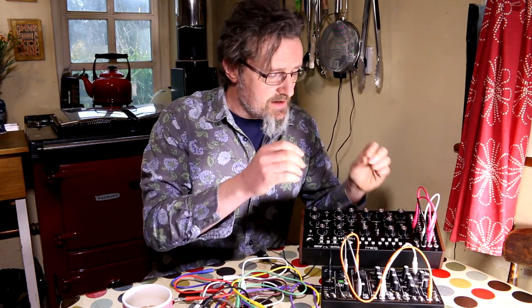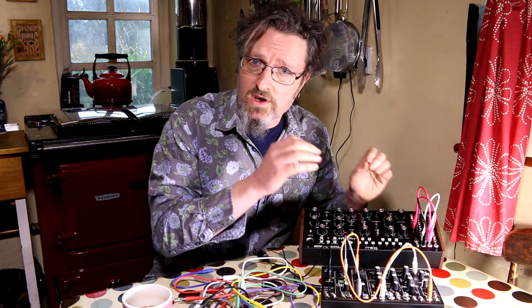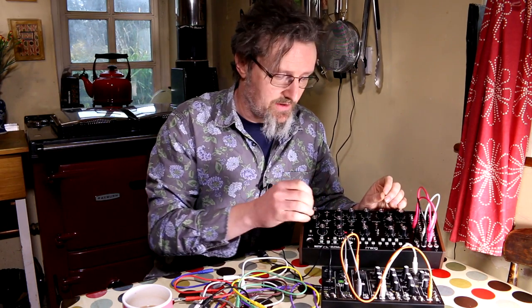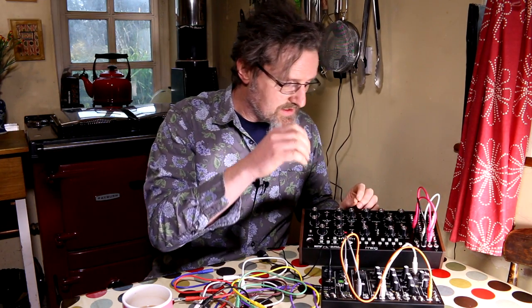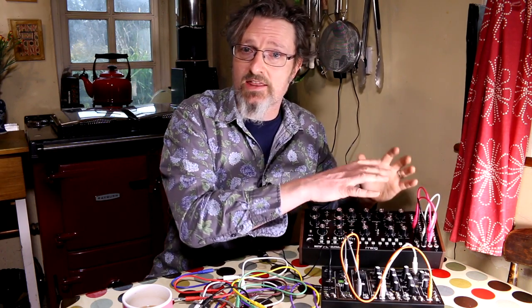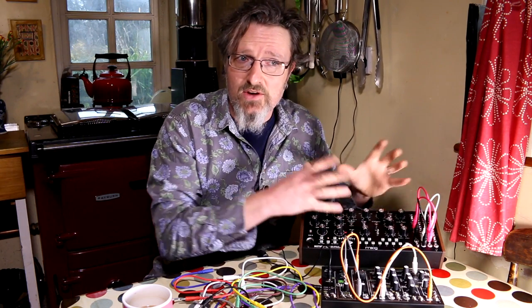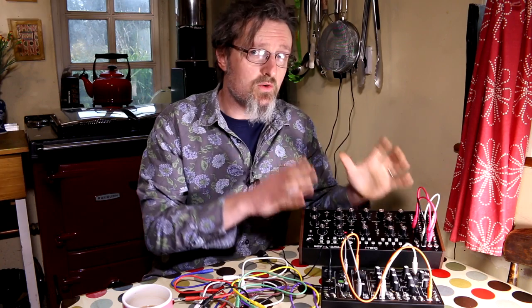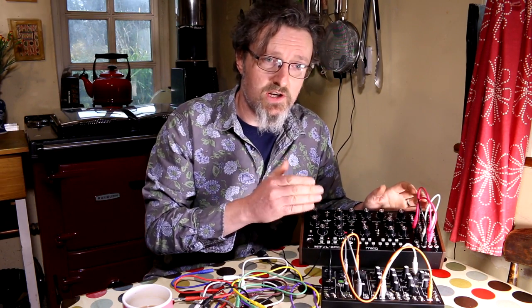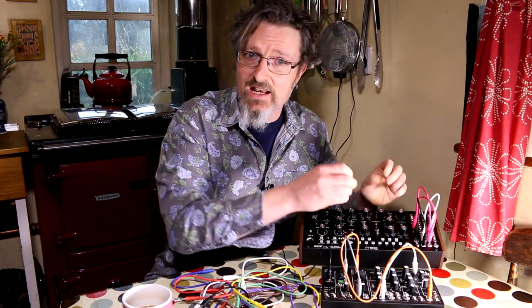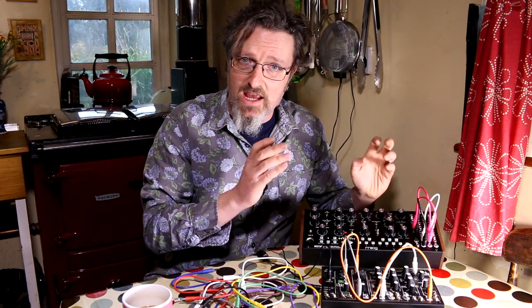It's not fully modular because there's internal normaled wiring, some pre-patching going on, so that I know that the oscillator is wired to this and that it will create sound. I don't have to make those basic connections. Those are already there. Semi-modular. But it has all these patch points that allow me to route out from things and back in. That's the modular bit. Semi-modular.